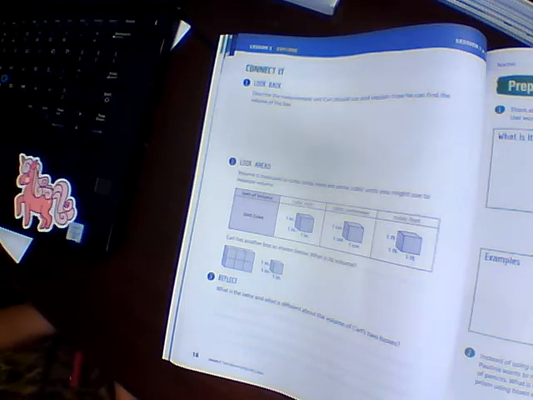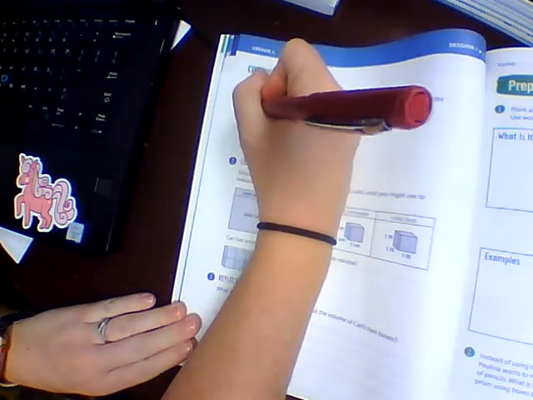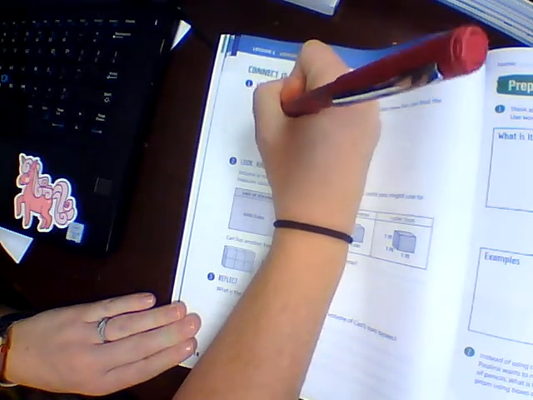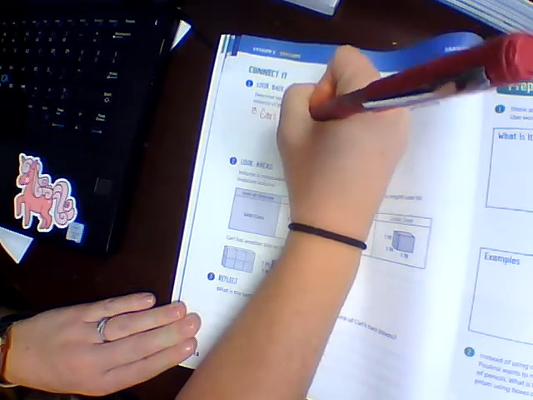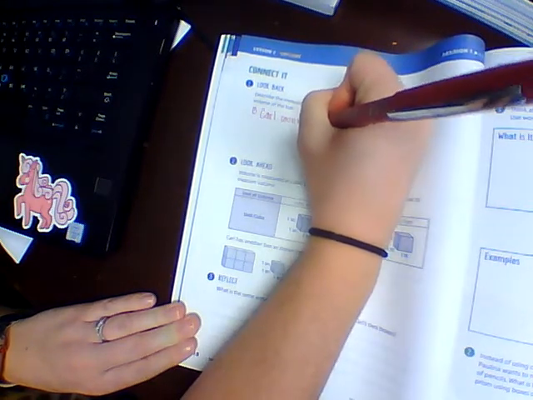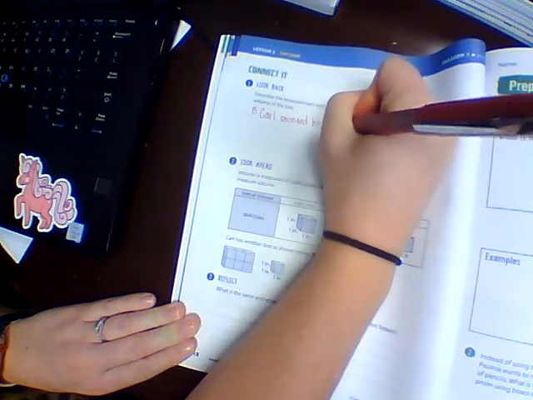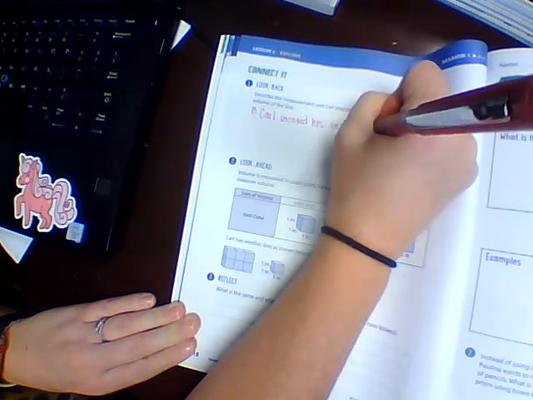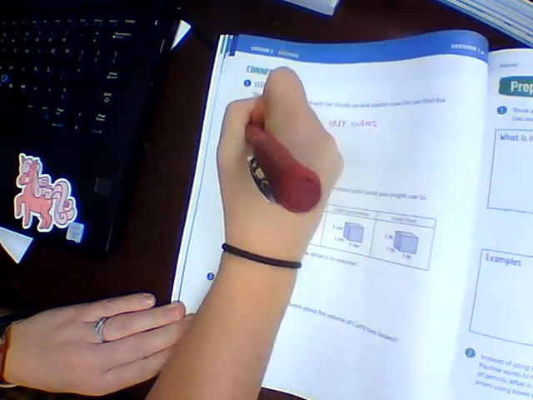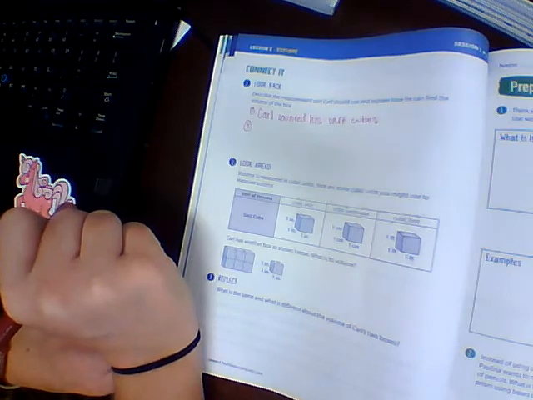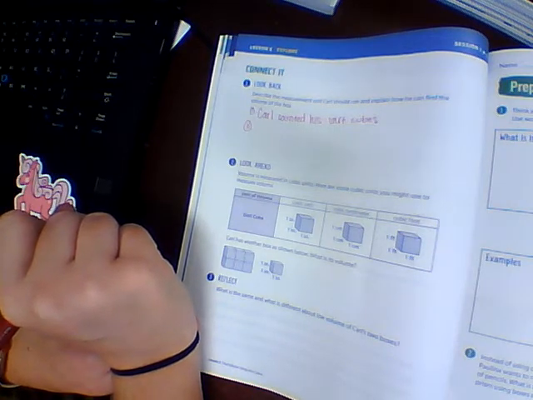So what were the different methods we used? The first one, Carl counted his unit cubes. What was the other method we used? If you have to, look back at your previous page.